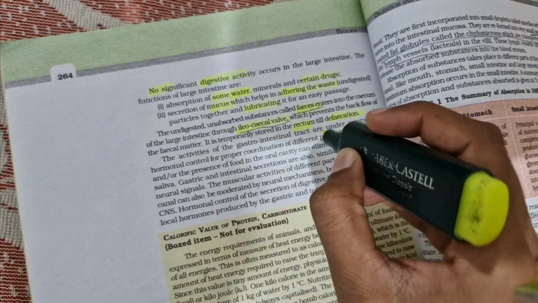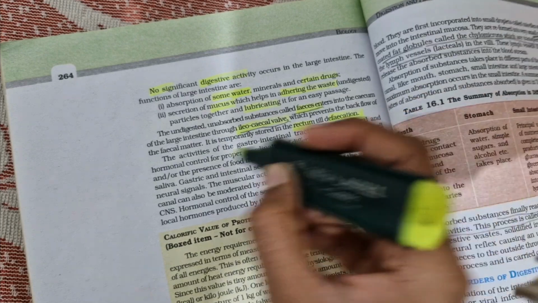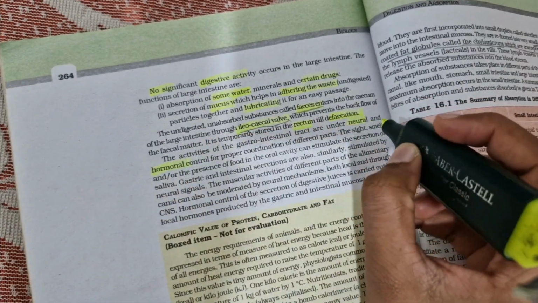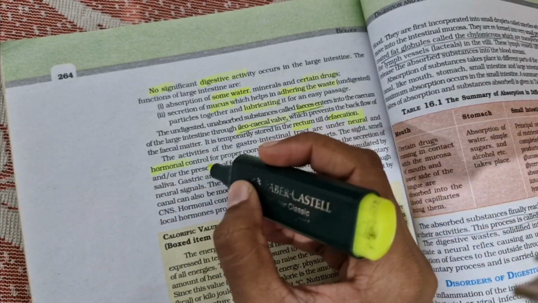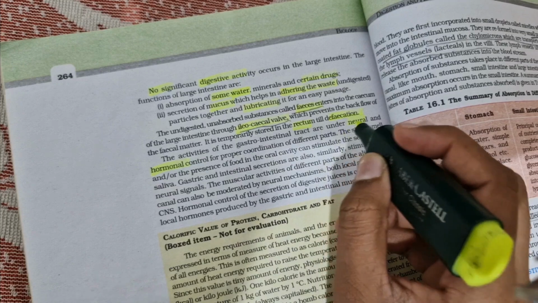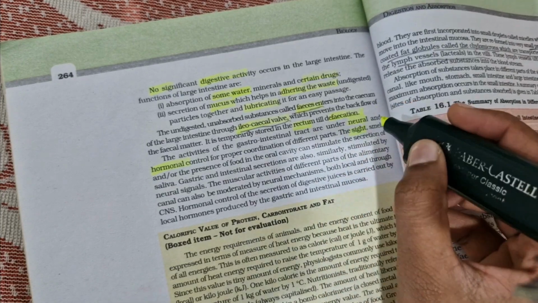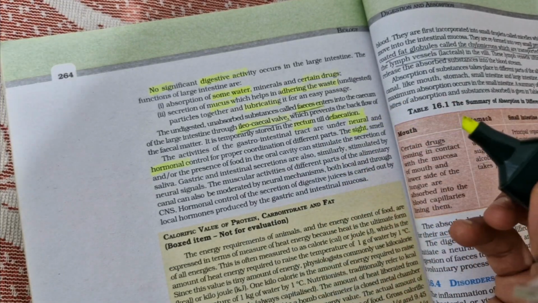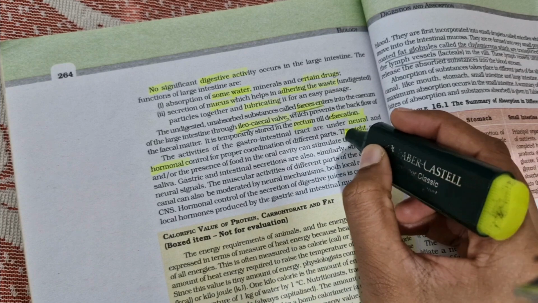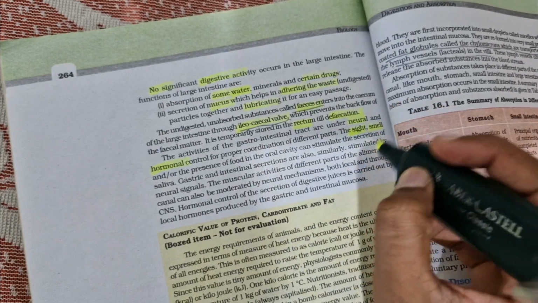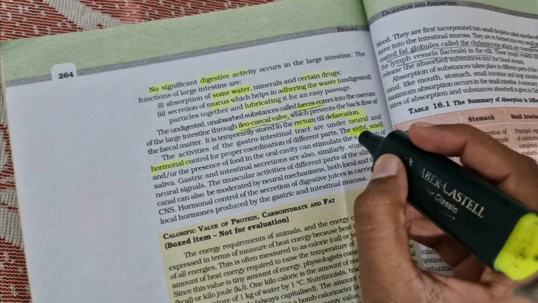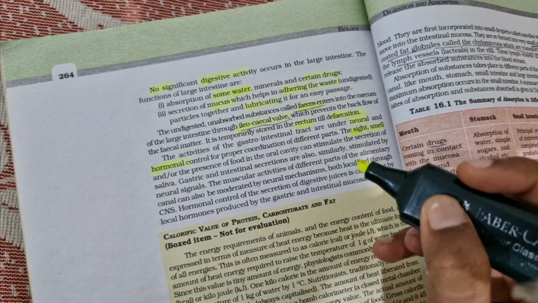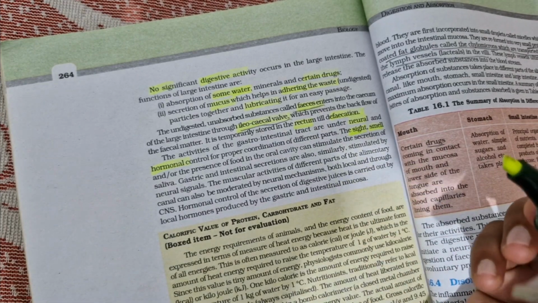The activities of the gastrointestinal tract are under neural control and hormonal control. Local neural control and hormonal control will be there for proper coordination of different parts. The sight and smell matter, because as soon as you see the food, you start watering, that is salivating, and the smell also will make you salivate. If you think of tamarind also, you will get salivation.